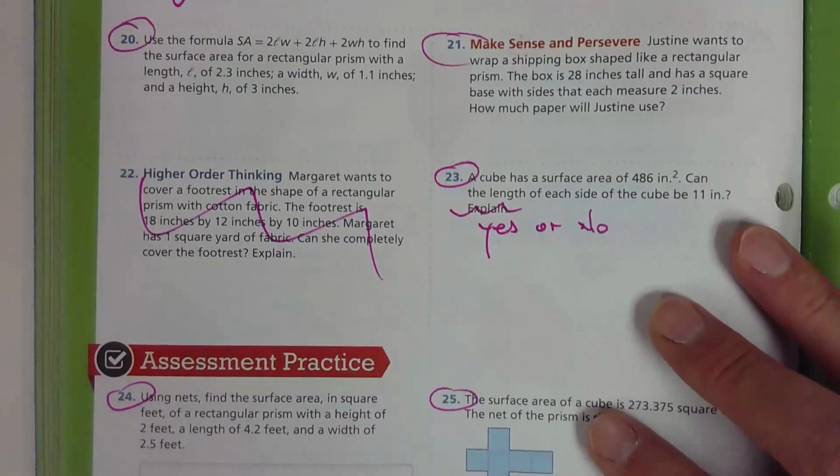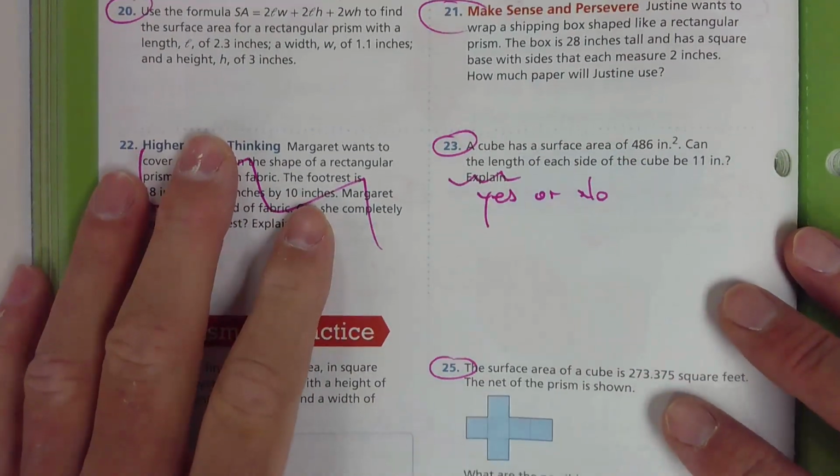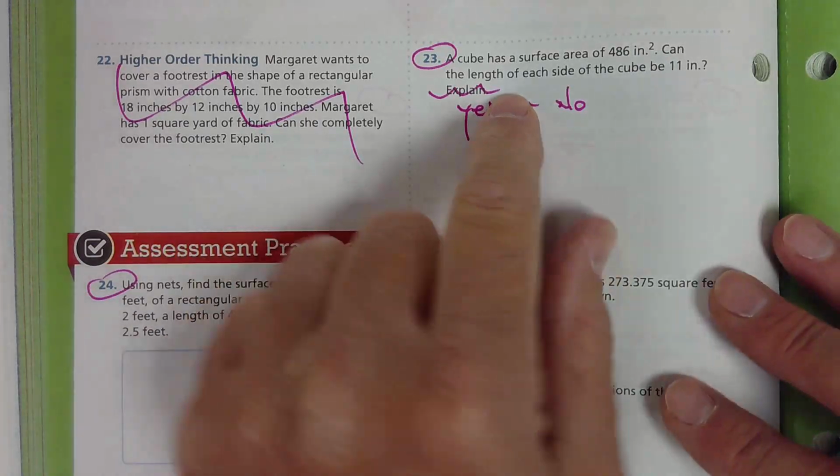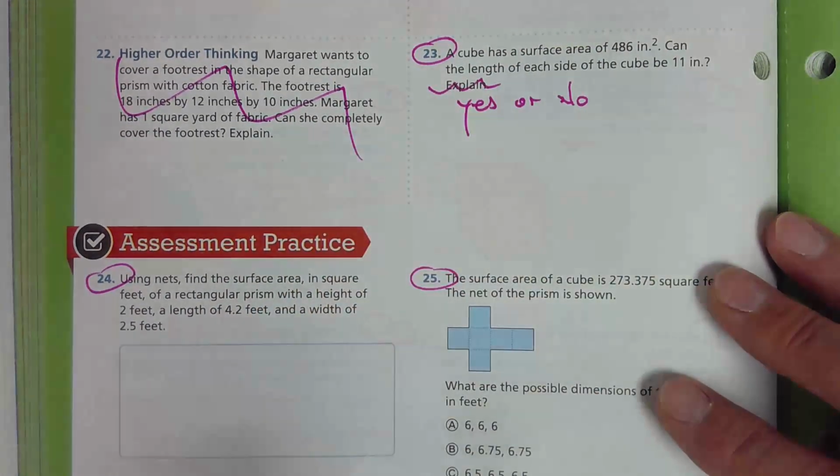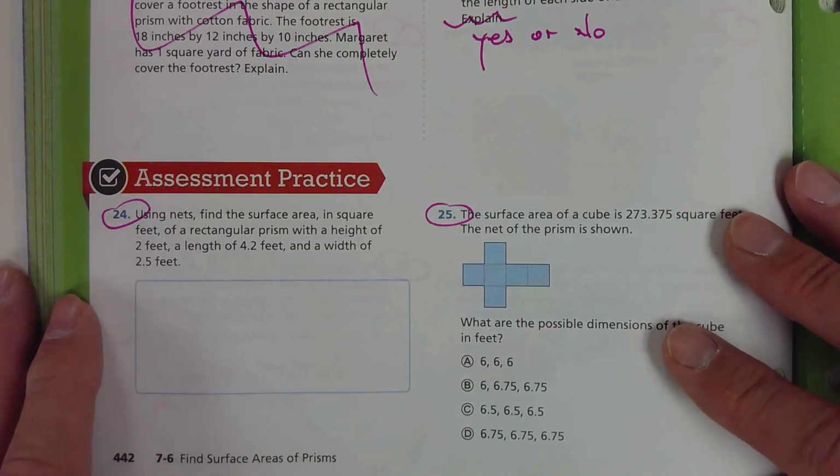20 I circled, 21 I circled, scratched out 22. 23, just yes or no. That's all I want. 24 and 25, circle those.